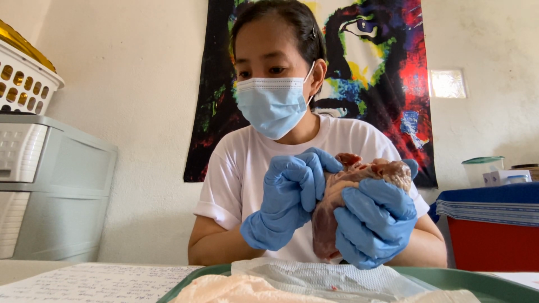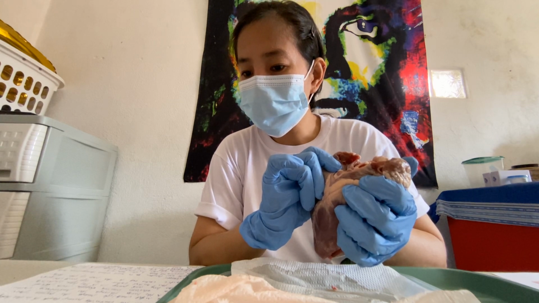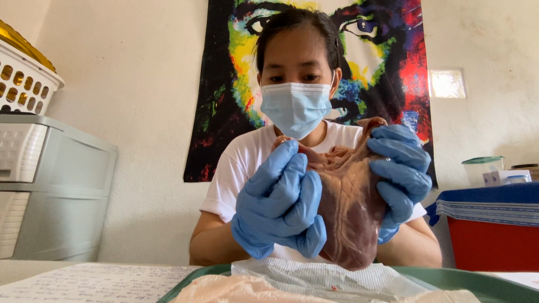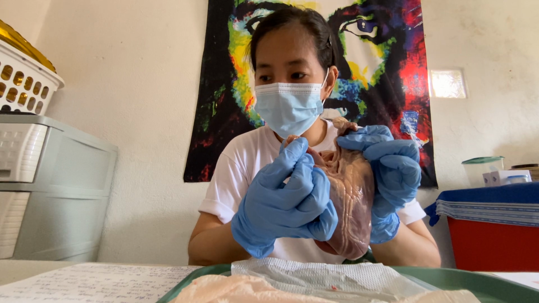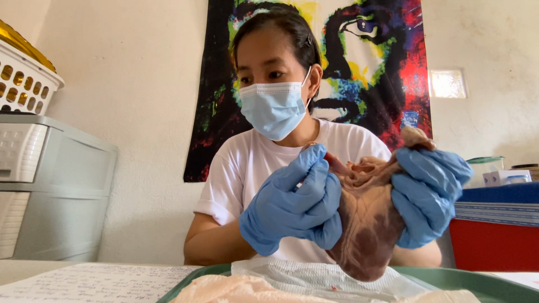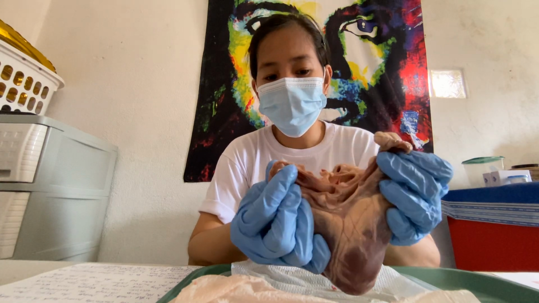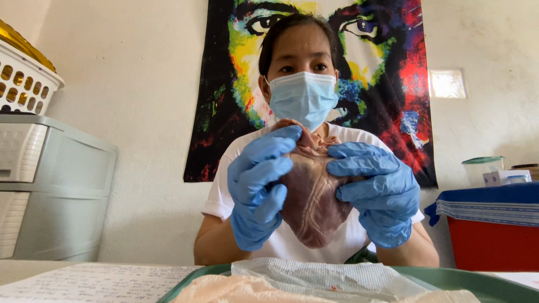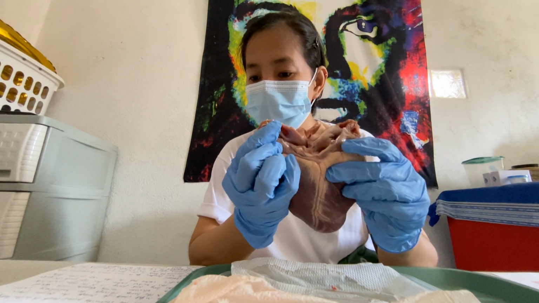Number 2. Where do the atria pump blood to into the body? Okay. The right atrium receives the oxygen-poor blood from the body and pumps it to the right ventricles. Okay, ito, siya yung nagpa-pump doon.